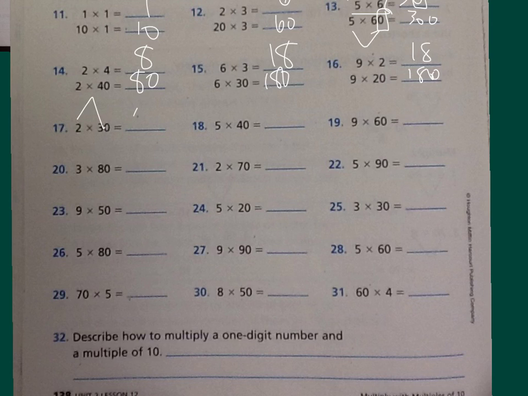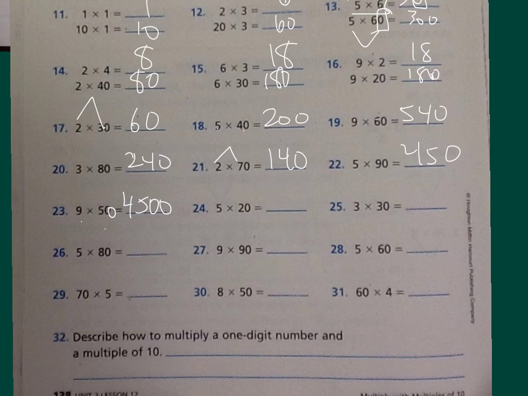2 times 3 is 6. Put that 0 on. 5 times 4 is 20. Put that 0 on. 9 times 6 is 54. Put that 0 on. 3 times 8 is 24. There's the 0. 7 times 2 is 14. Add the 0. 5 times 9 is 45. Add the 0. So if this were 500, you'd have 9 times 5 is 45, and then you'd have 2 zeros that time. But we're not going to do that. It's only 1 zero, so put the 1 zero on.